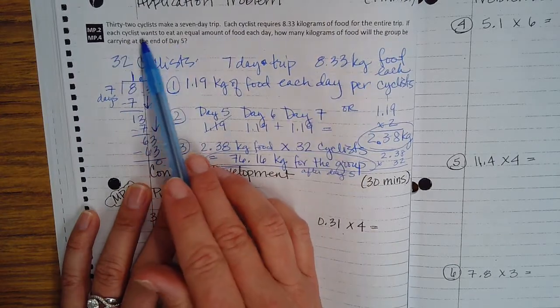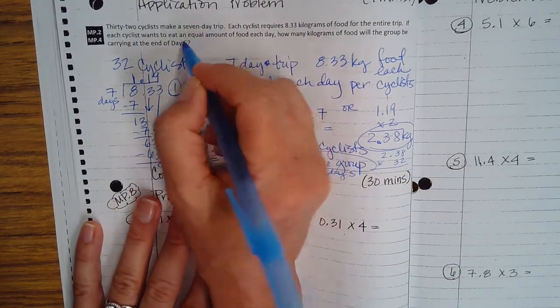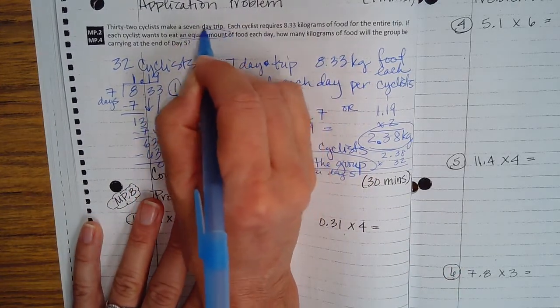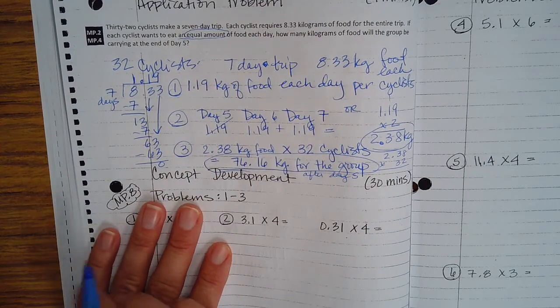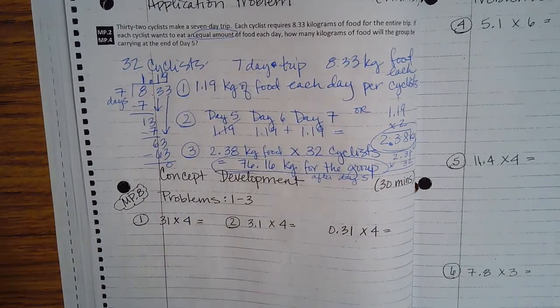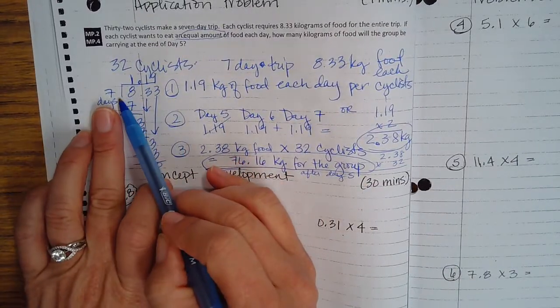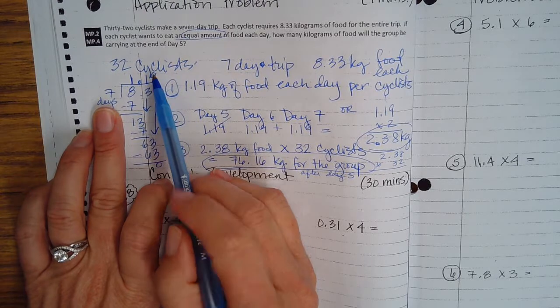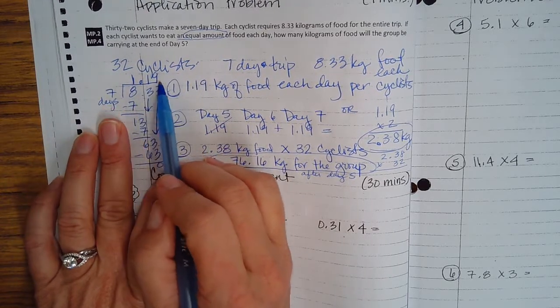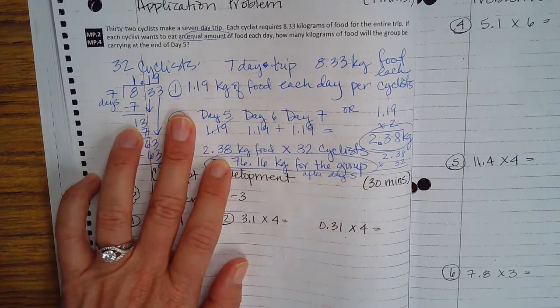If each cyclist wants to eat an equal amount of food, anytime you see this, an equal amount, you're most likely going to be dividing. We're spreading it out, right? So we're going to take 8.33 and divide by 7 days. So each person's going to eat 1.19 kilograms of food each day in order for the food to last all 7 days.